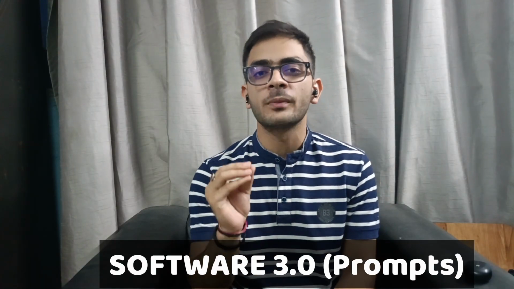And now in software 3.0, we have prompts as simple programs. We don't even have to write programs by ourselves. Just write a well-defined set of instructions as prompts in a programming language that is English, and you'll get the output whatever is required. You might have used Cursor IDE or Claude Code or other things, and this way you can achieve the output, the accuracy that you require.